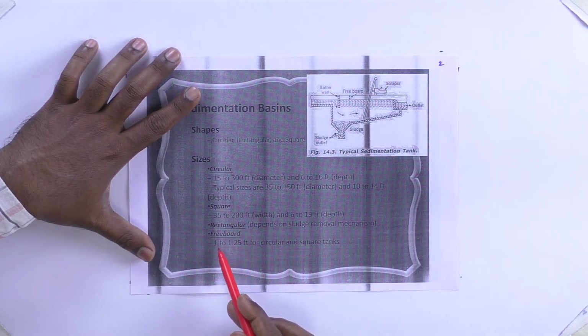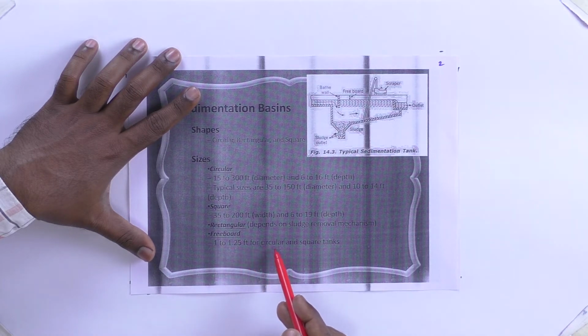Then the next one is called freeboard, which should be 1 to 1.25 feet for circular and square tanks. Freeboard is nothing but the empty space that we give at the top of your wastewater. Suppose you have a circular tank and you fill it with wastewater, and above the surface of the wastewater, the amount of space that is available is called the freeboard space. Simply, it is the distance between the surface of the water and the rooftop. This distance is called the freeboard distance. It should be 1 to 1.25 feet, then only we can have a good sedimentation process.